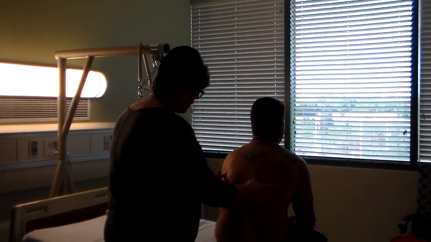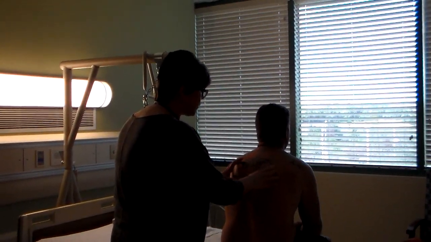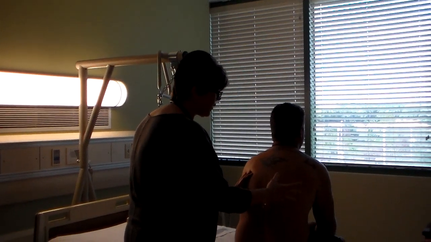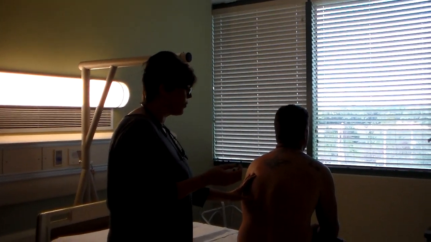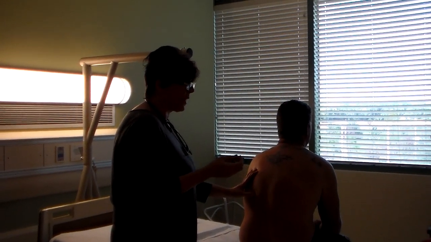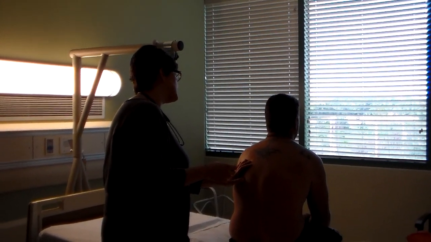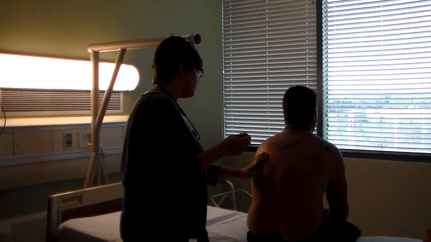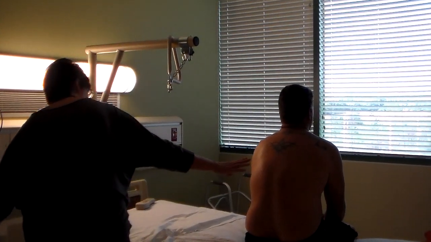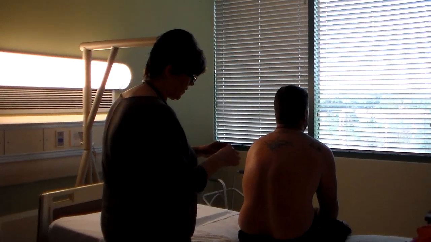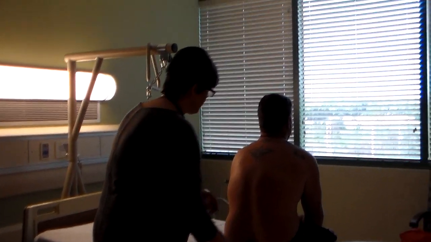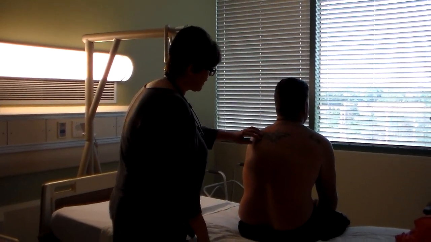So we've percussed, and now another thing for lung expansion is I want to check his diaphragmatic excursion. David, I want you to take a deep breath and hold it in for me as soon as I tell you to, not right this second. I have to get a pen. Okay. Deep breath and hold it.